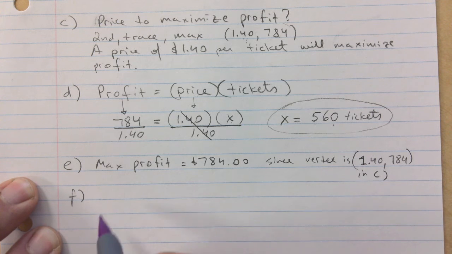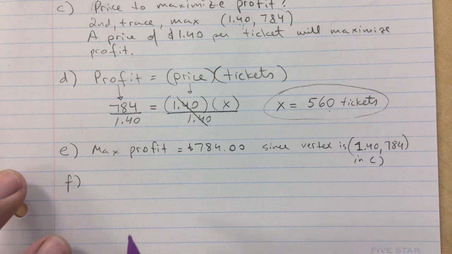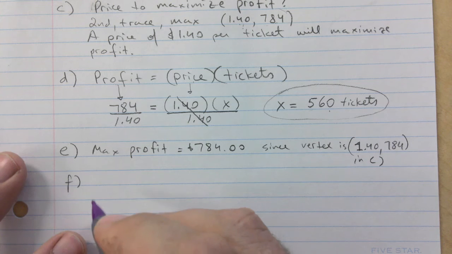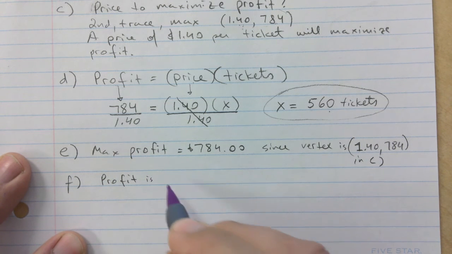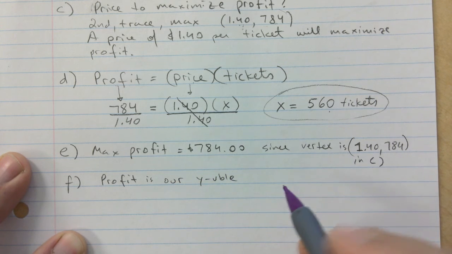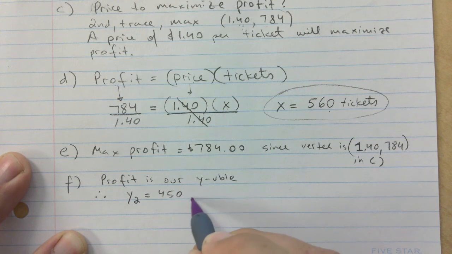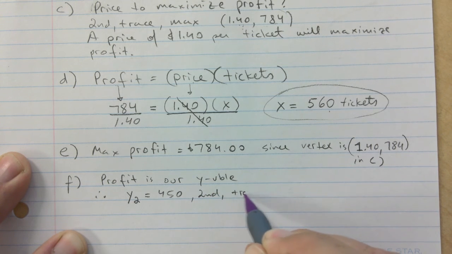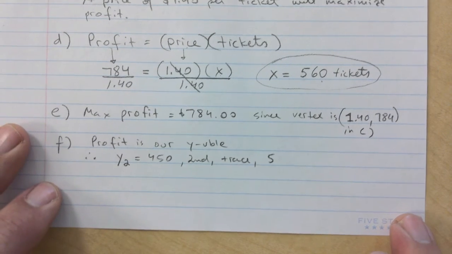F, what ticket price or prices would give a profit of 450. Profit is our y variable, okay? Therefore, we know what y is, so we're going to make y2 equal to 450 and then hit second trace 5 to determine those intersections.